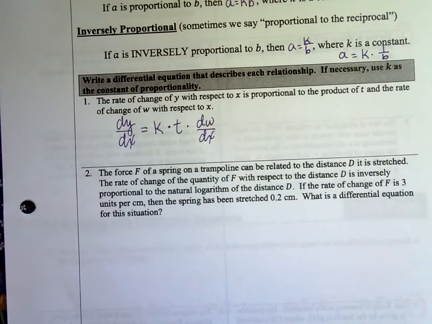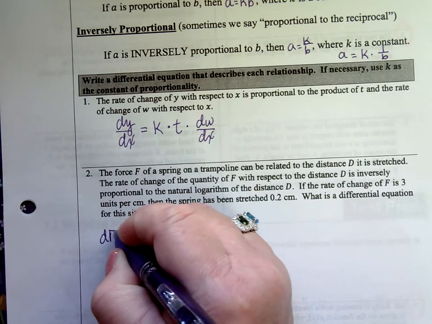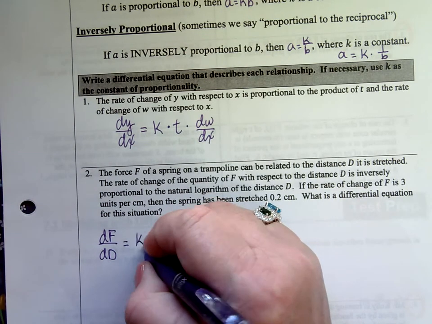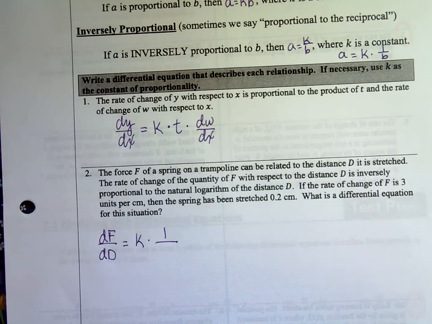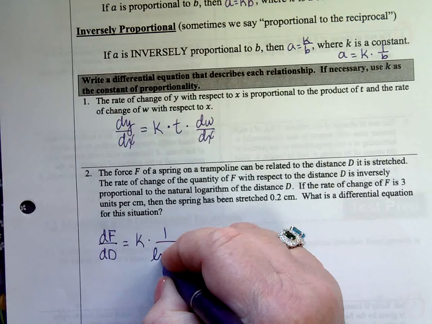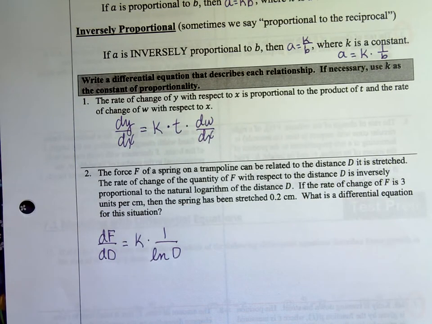Number 2. The force F of a spring on a trampoline can be related to the distance d it is stretched. The rate of change of the quantity of F with respect to the distance d, let's do that. The rate of change of F with respect to the distance d equals inversely proportional. Well, that's going to be k times 1 over the natural logarithm of the distance d. So there's your sentence.